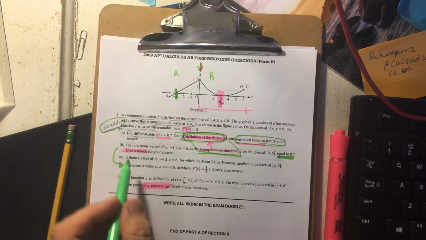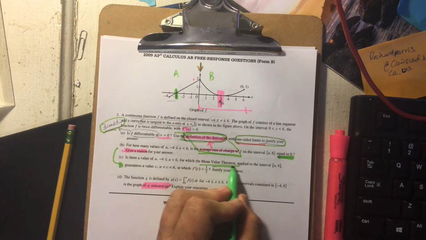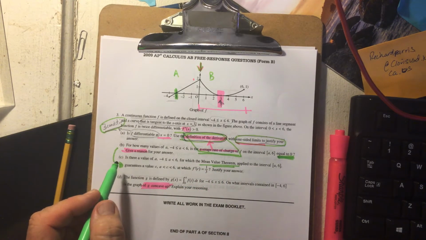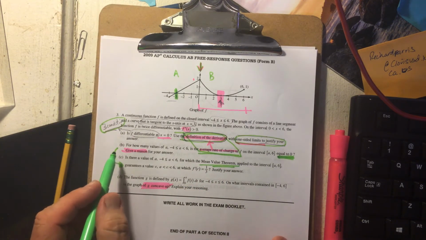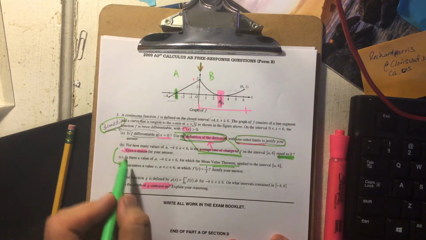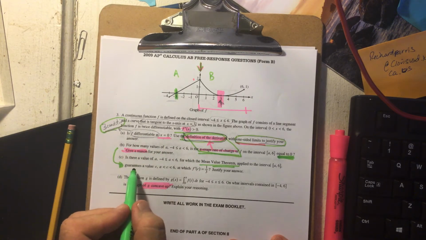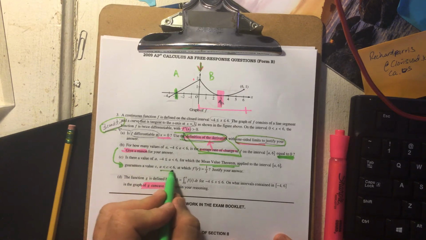Now, C goes to the next extreme. It says for the mean value theorem. Okay? So basically, you're asking yourself this: where are the answers in B at? And does one of them fall on a certain interval? Okay?